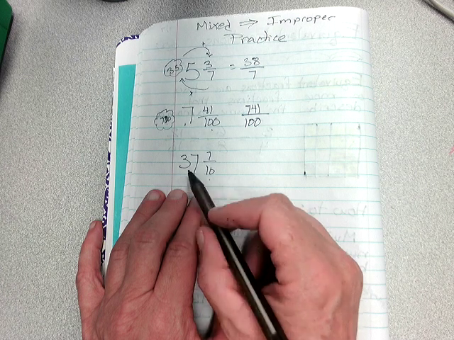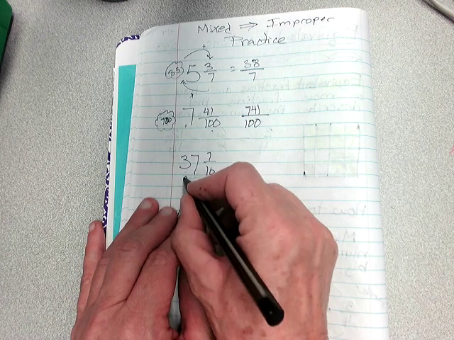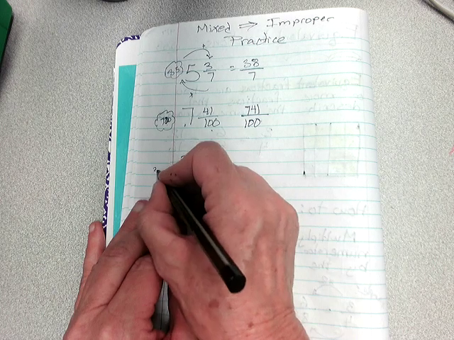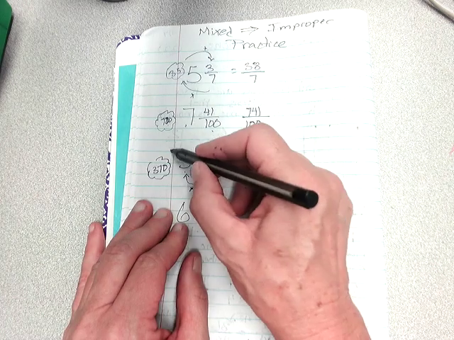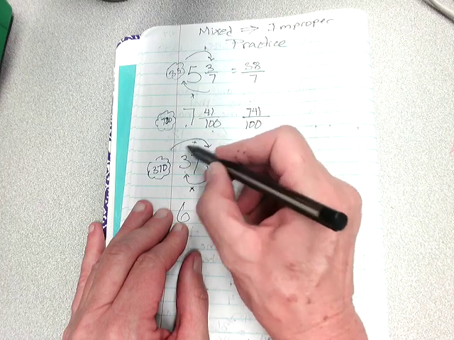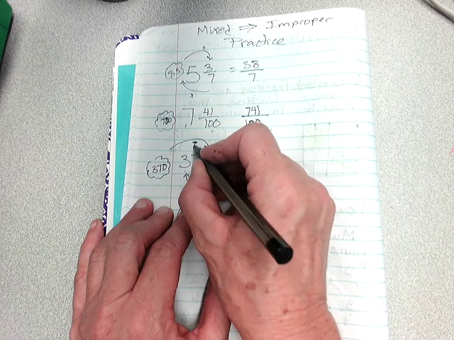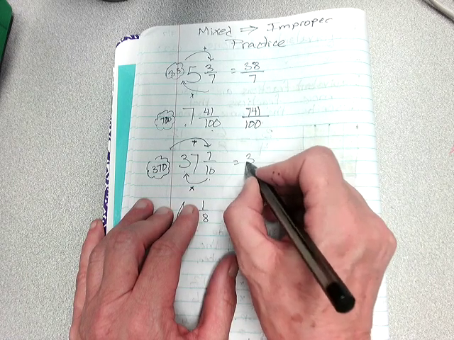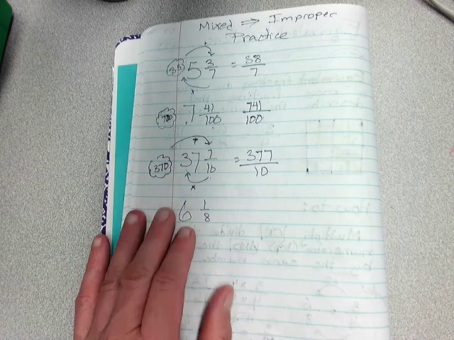10, my denominator, times my whole number, which is 37. 10 times 37 gives me 370. Hold that number in my brain. Then add in my extra parts. 370 plus 7 more, equals 377. Denominator stays the same.